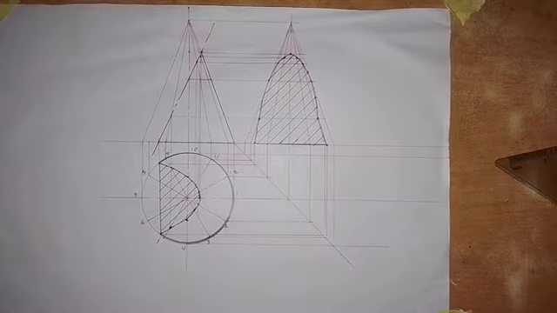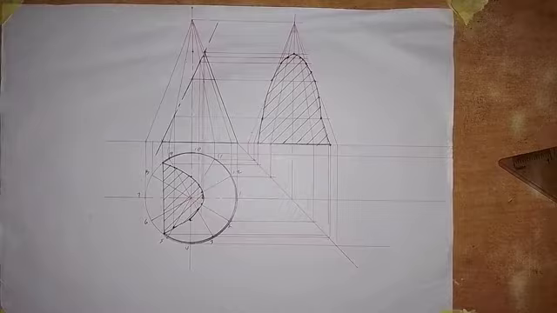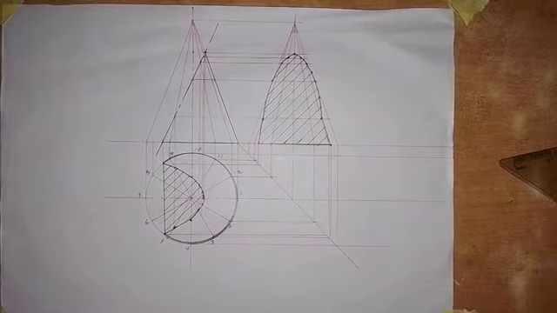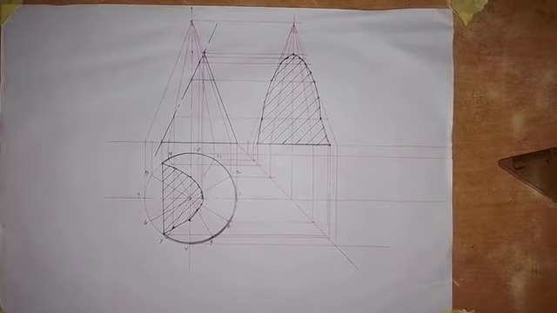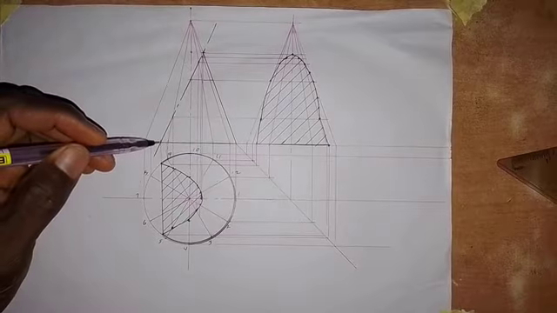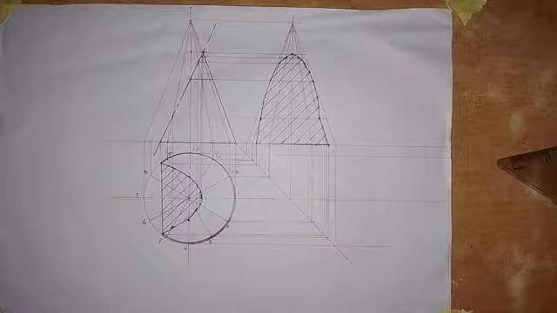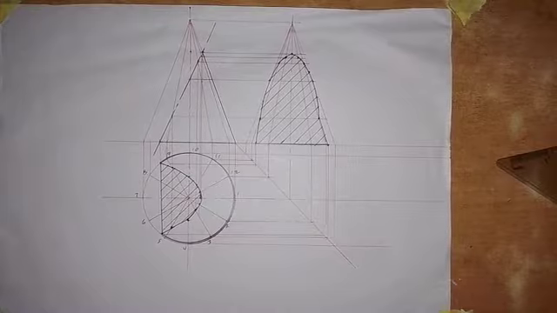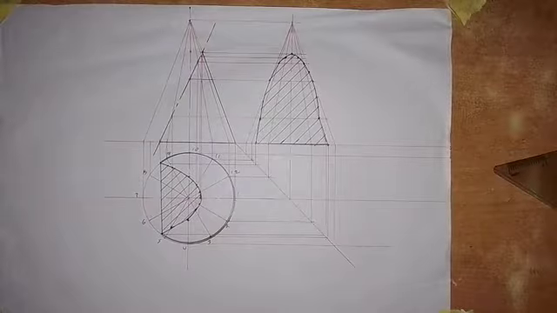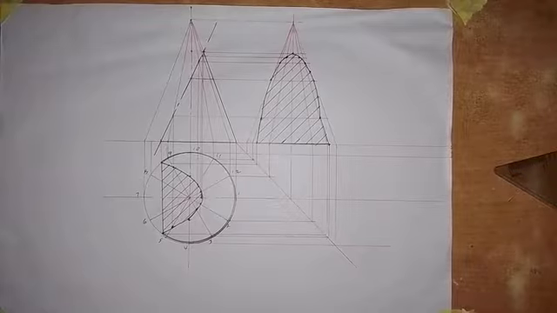So the next thing that we are going to do is to draw the true shape, as we are told in the question. And to draw the true shape, since this line is not at a particular angle to this horizontal line, we need to do something to make sure we draw the true shape as we are supposed to.